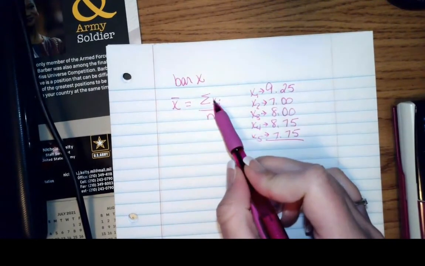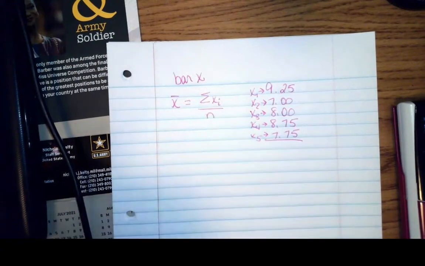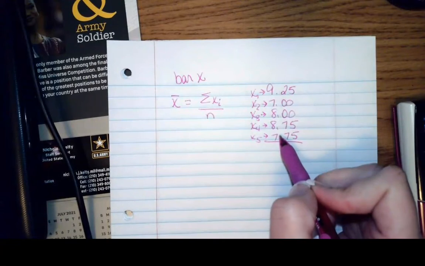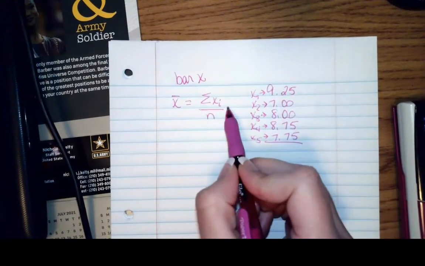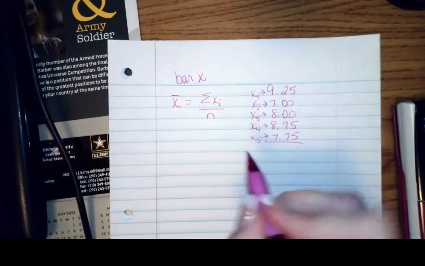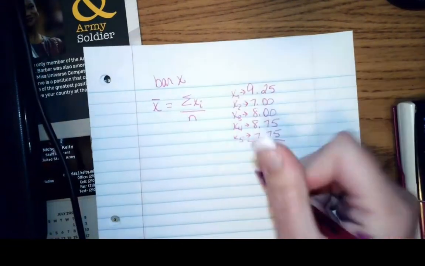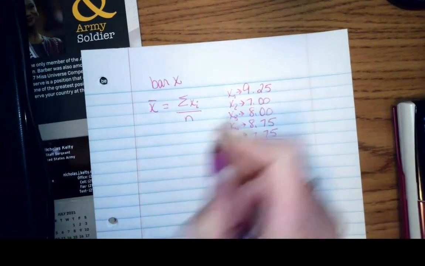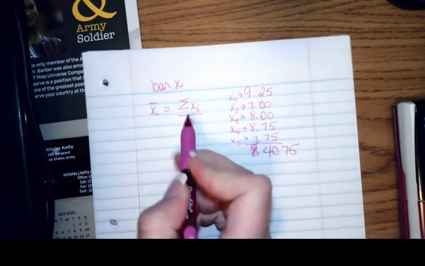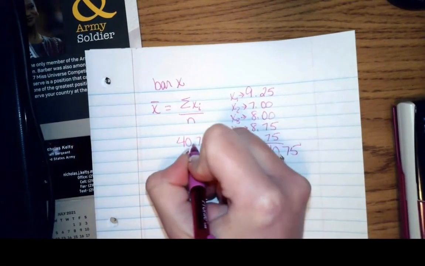So what this tells me to do is take all of the X's, and this symbol in math says add them all together. So I'm going to add all of those values together and then simply divide by the number of elements you have. I've got 5 elements. The top number is 40.75 because I added it all together.